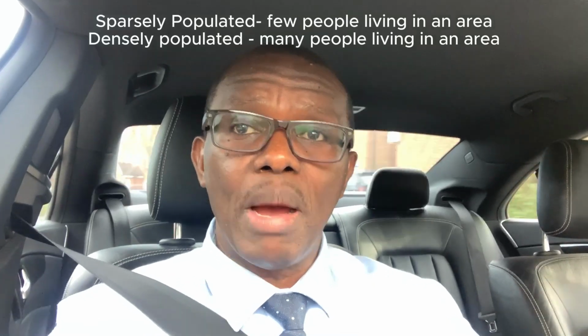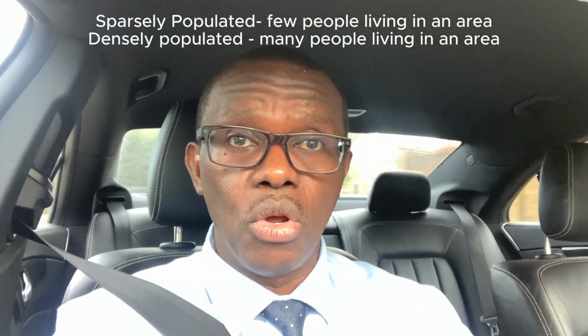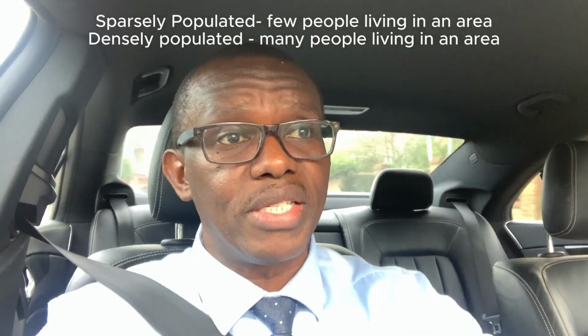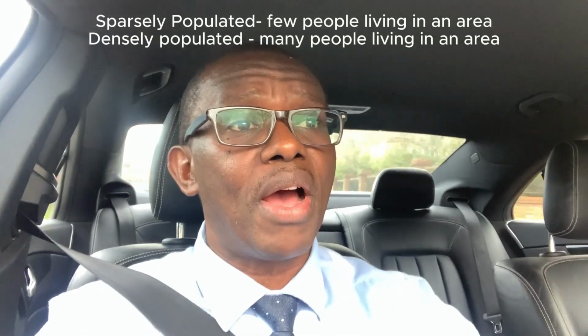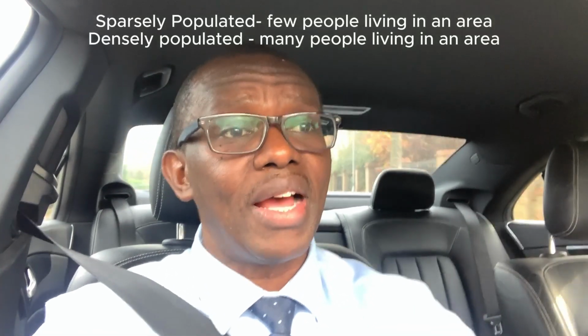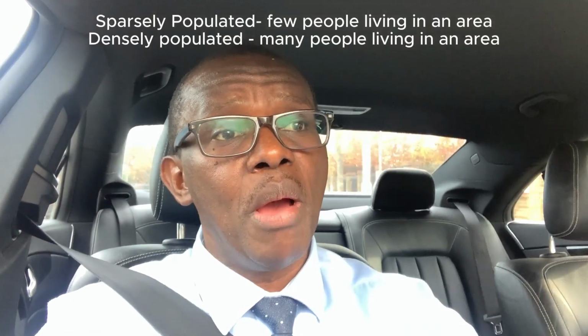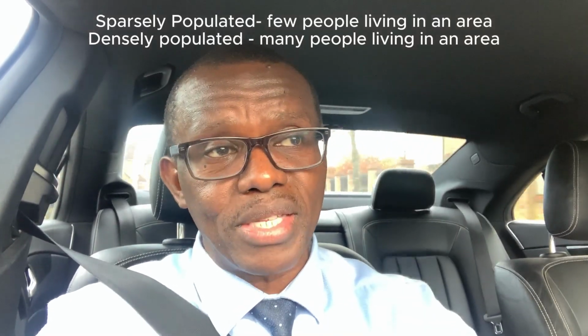In rural areas in the UK, the rural periphery, so villages and so on, you could have places with fewer than 10 people living per square kilometer. Those places are considered to be sparsely populated.